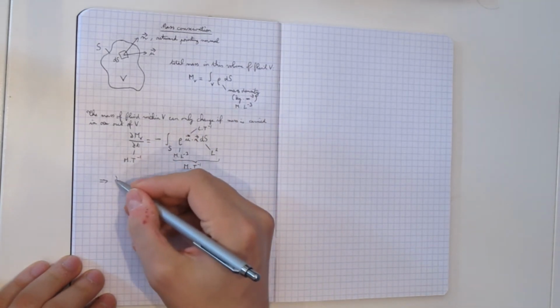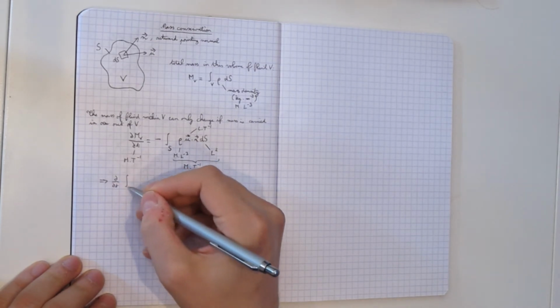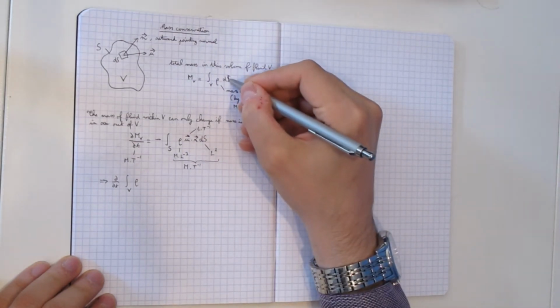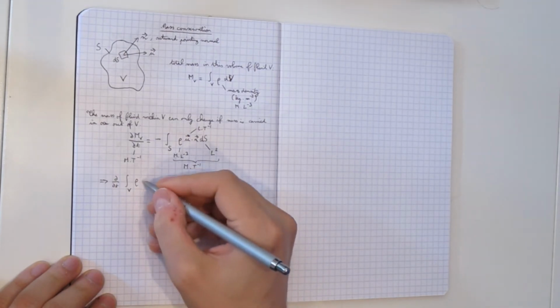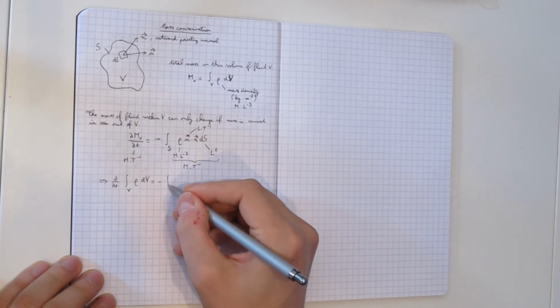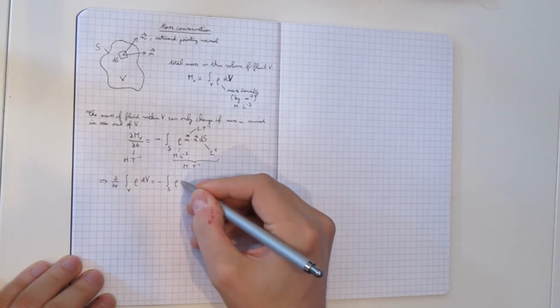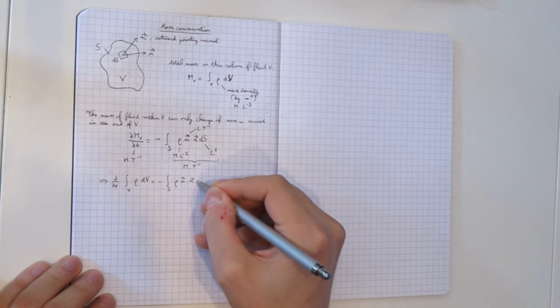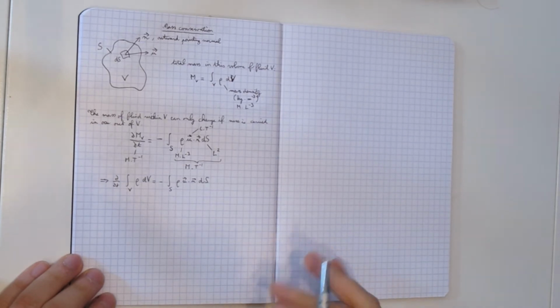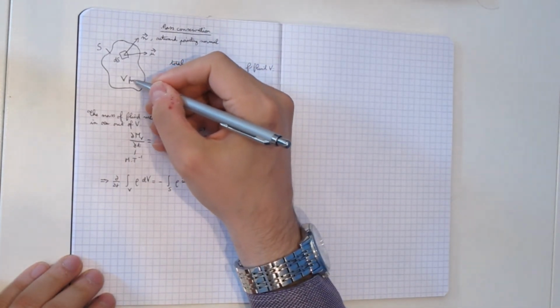So that gives us that d by dt of the integral over the volume v of rho, oh sorry, this would have been dv here, absolutely, of rho dv is equal to minus the integral over the surface of rho u dot n ds. Okay, so that is our first step, replacing here. But we notice here that I have not said anything about v. I'm just going to define now that v, for the sake of this demonstration, is a fixed volume.